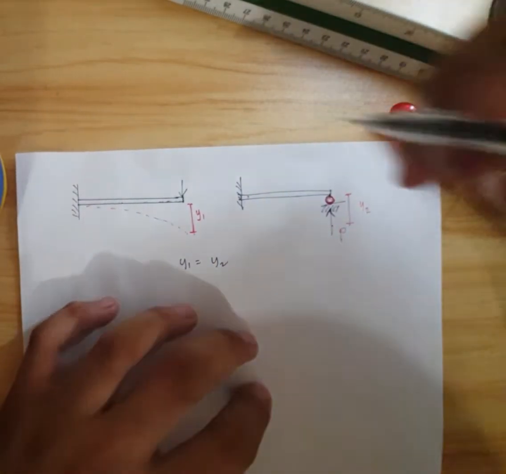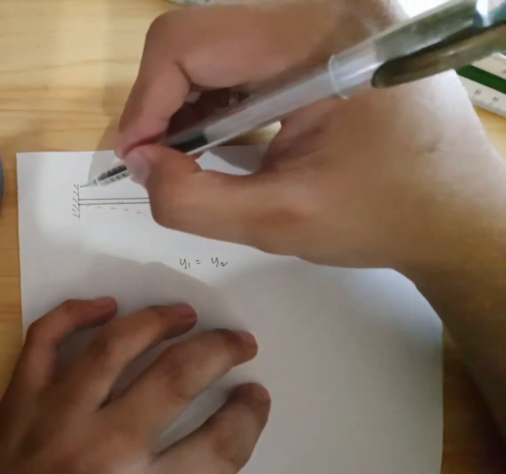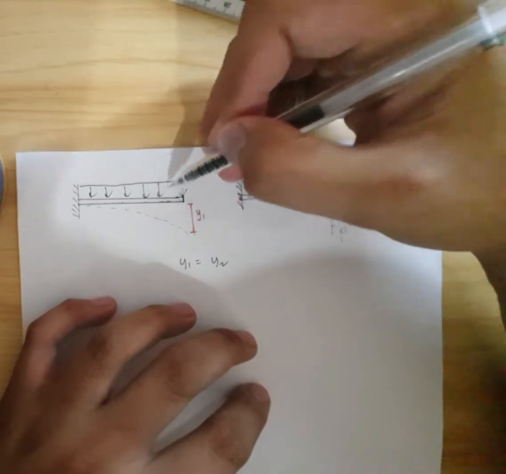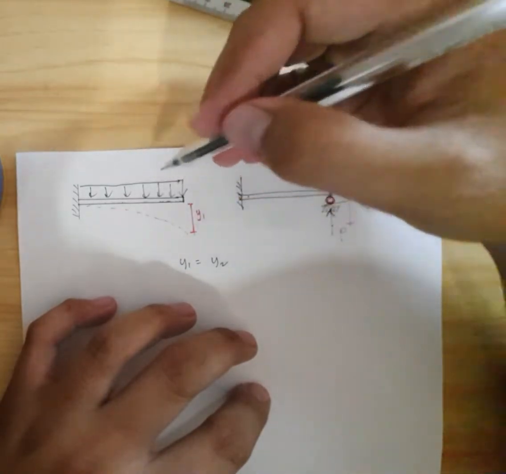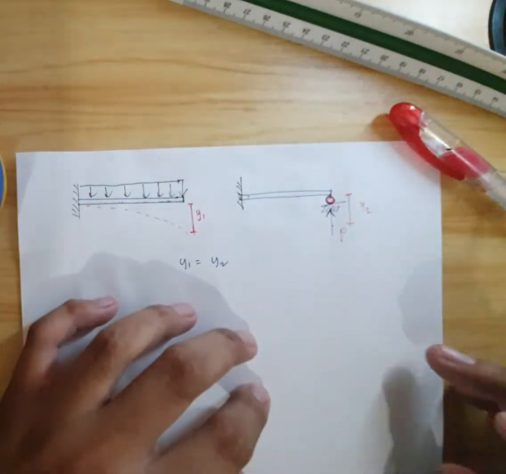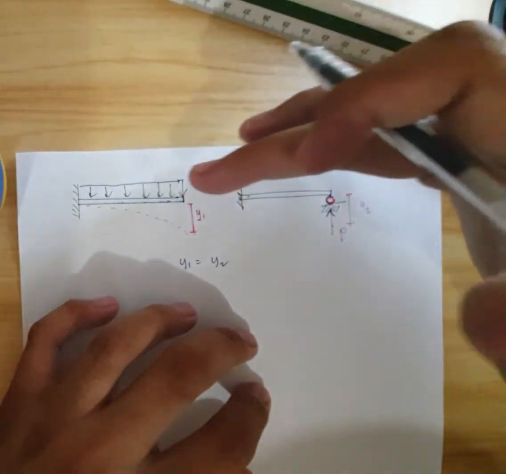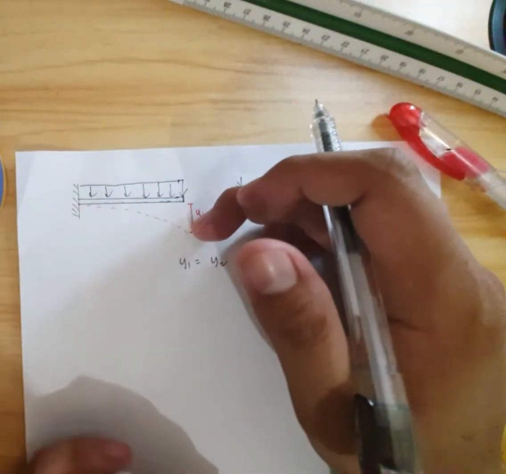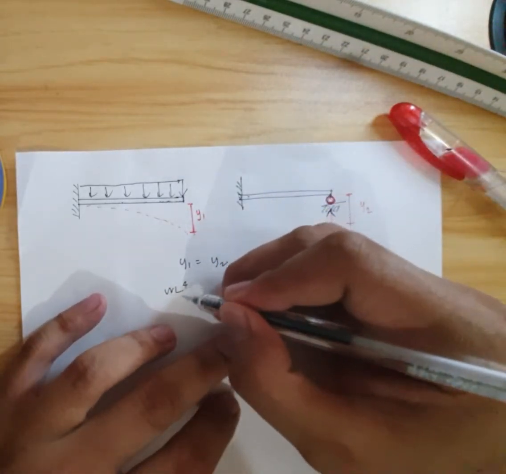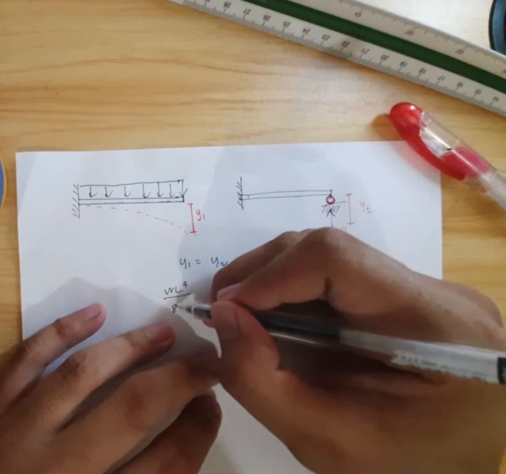Ingnon na to, ang imuhang beam is, imong load is uniformly distributed. Okay, so may deflection formula ani. So the deflection formula for this is WL to the 4 over 8 EI.